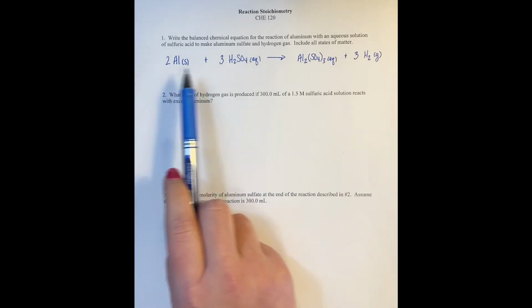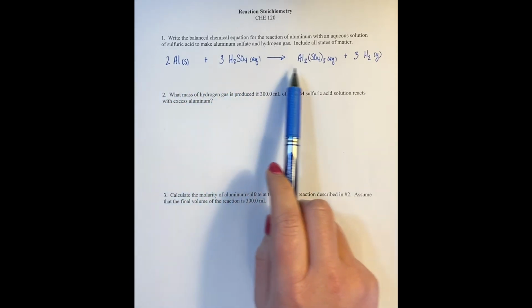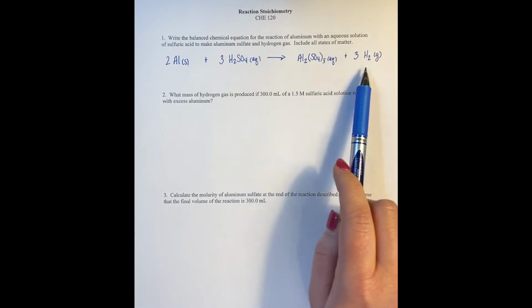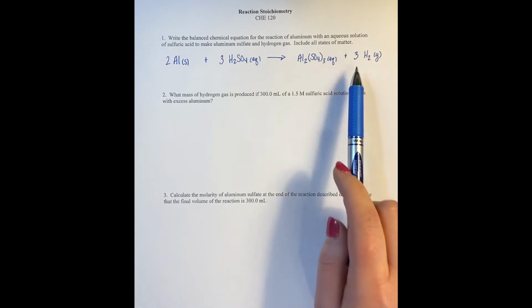Overall, the balanced chemical equation tells us that 2 moles of aluminum plus 3 moles of sulfuric acid yield 1 mole of aluminum sulfate and 3 moles of hydrogen gas. So when we look at question number 2, it says, what mass of hydrogen gas is produced if 300 milliliters of a 1.5 molar solution of sulfuric acid reacts with excess aluminum?